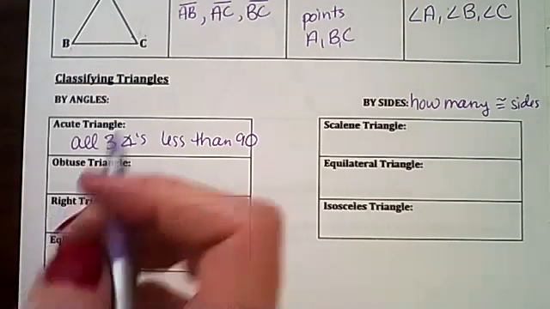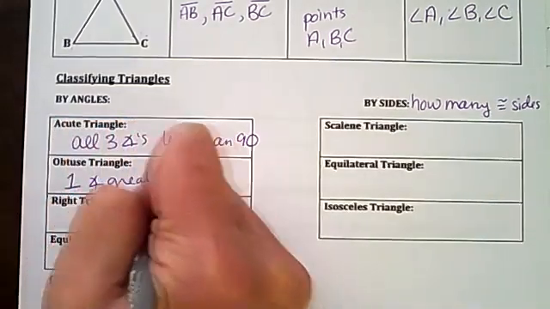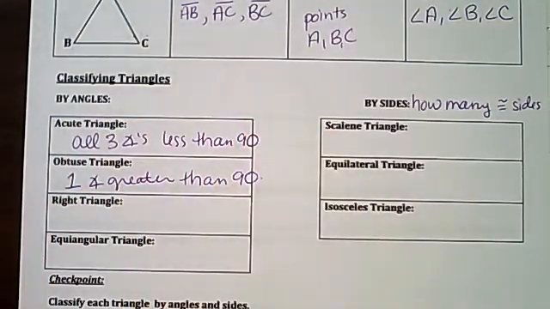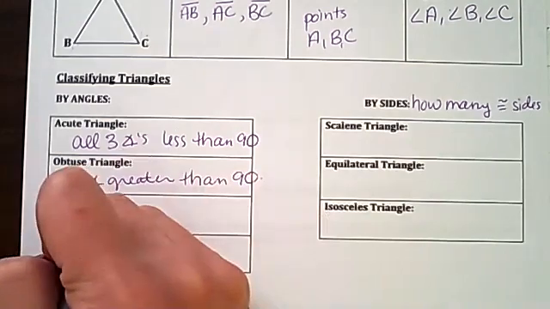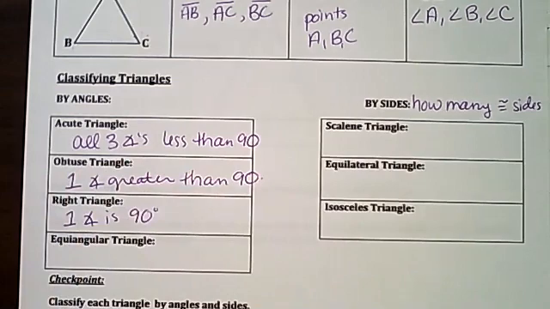An obtuse triangle is when it has one angle greater than 90, because remember, an obtuse angle is an angle that's bigger than 90. So when you have an obtuse triangle, you'll have the one angle that's bigger than 90, and the other 2 angles are acute, less than 90, because you can't have more than one obtuse angle in a triangle. A right triangle we've talked about; it's when one angle is 90 degrees. When we did the Pythagorean theorem, that was right triangles.